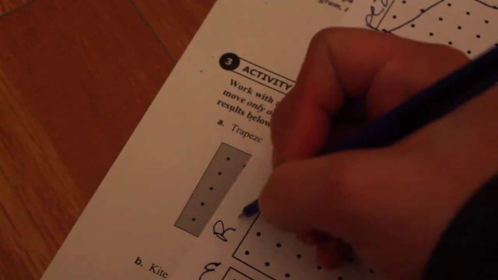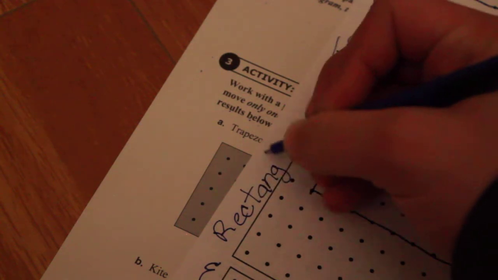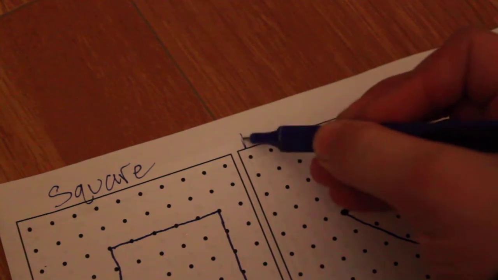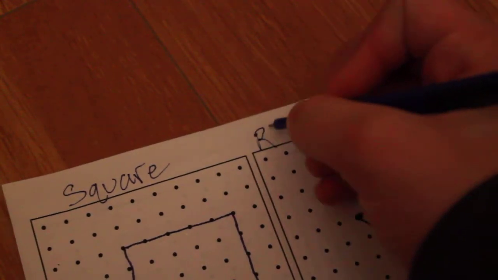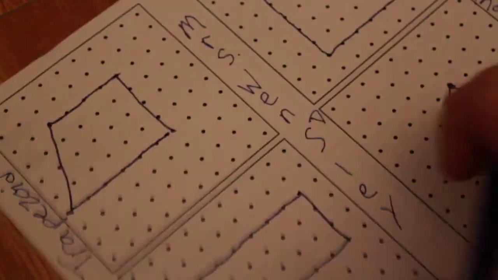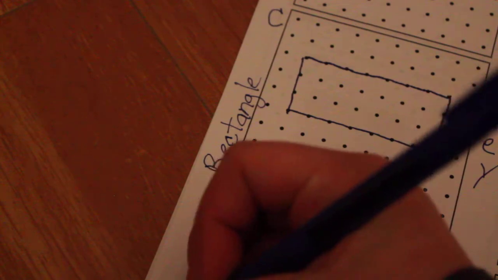C, we have a rectangle. D, this is a rhombus. E, we have a kite.